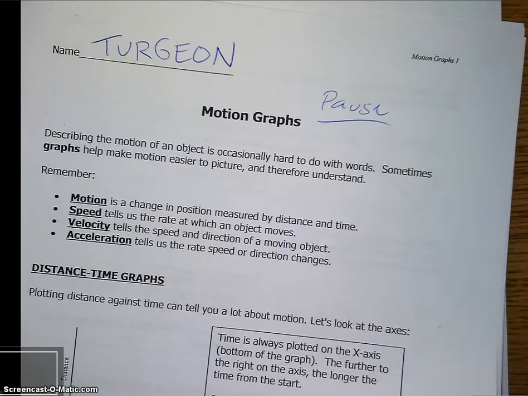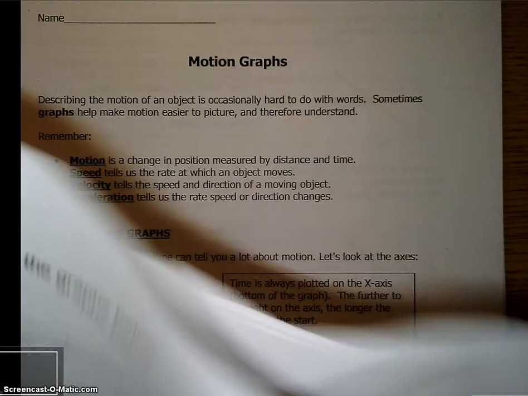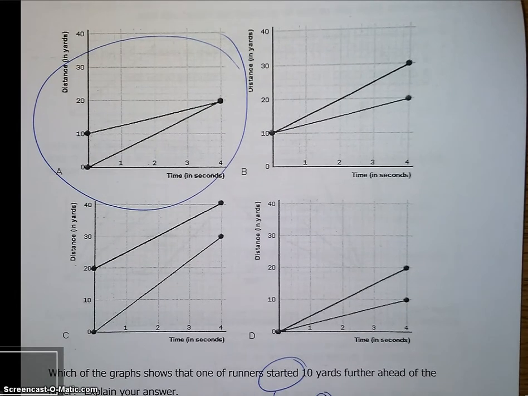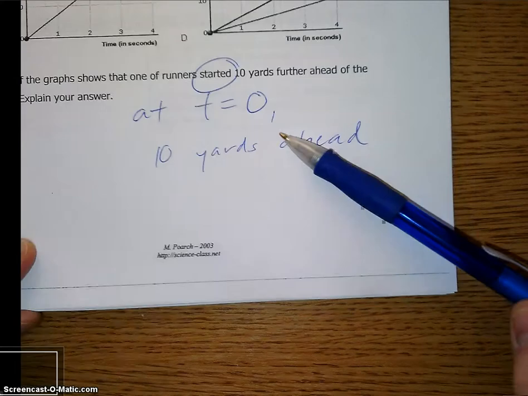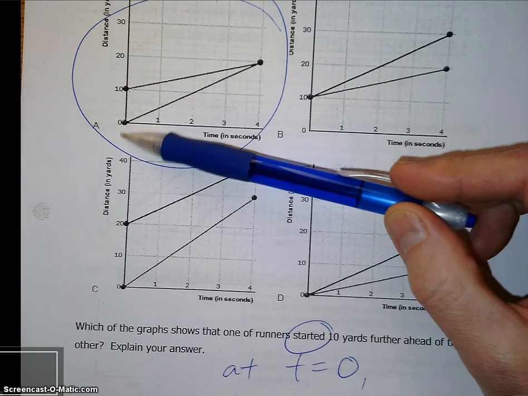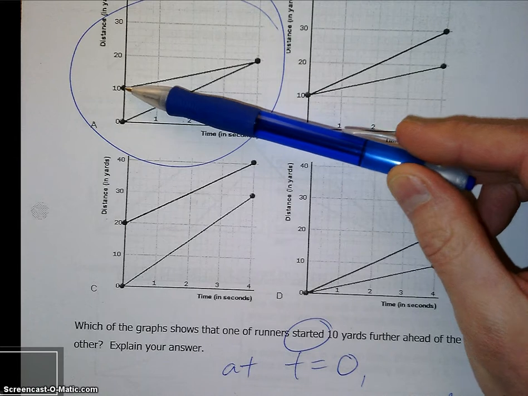First page where you actually see some questions is page 4. Obviously you can pause it. You'll see that the answer is A. The reason that the answer is A is because at a time of 0, you can see that one has gone 10 yards and one has gone 0 yards.